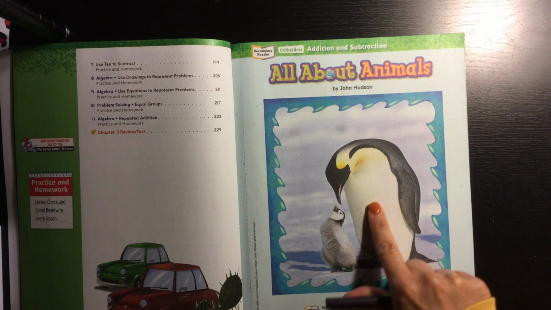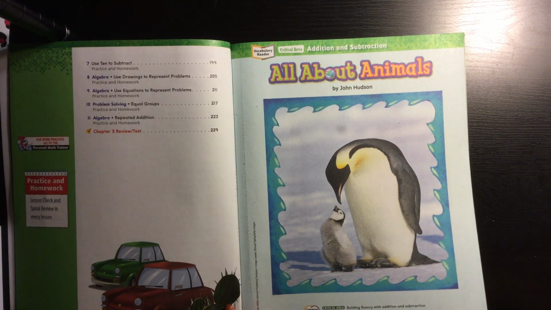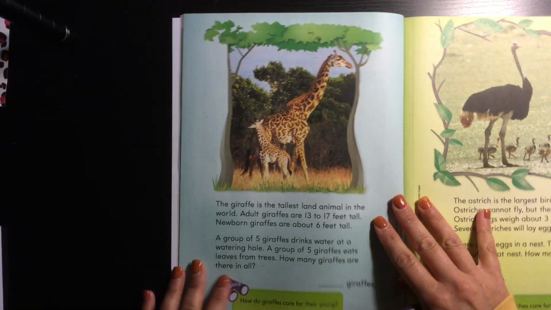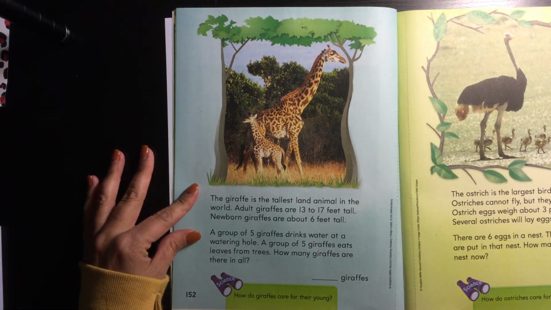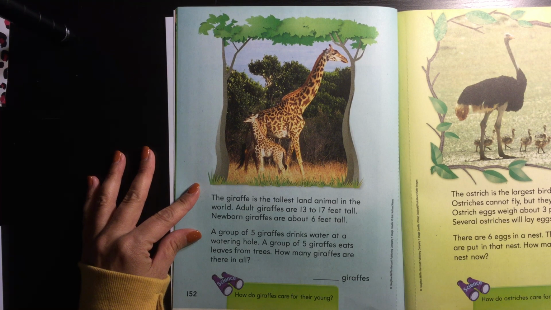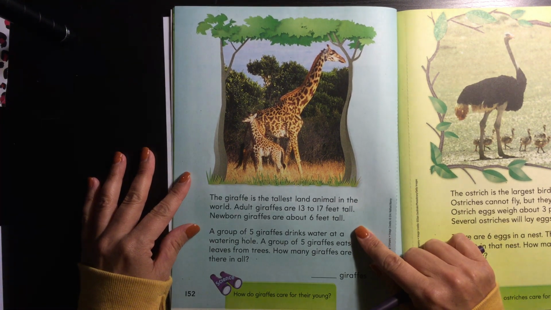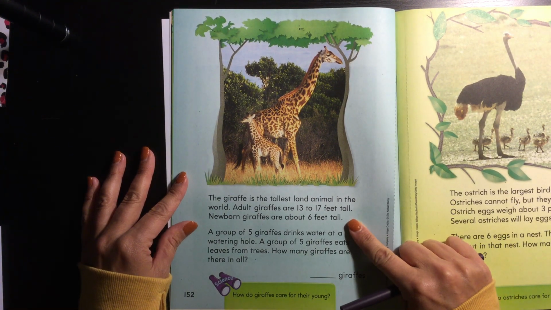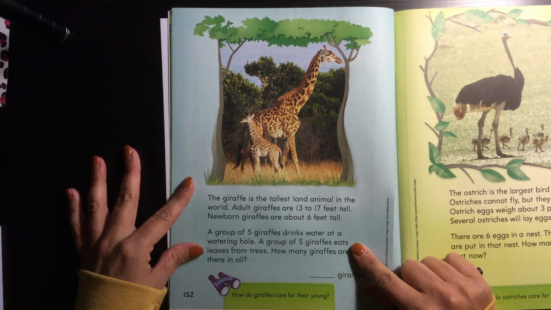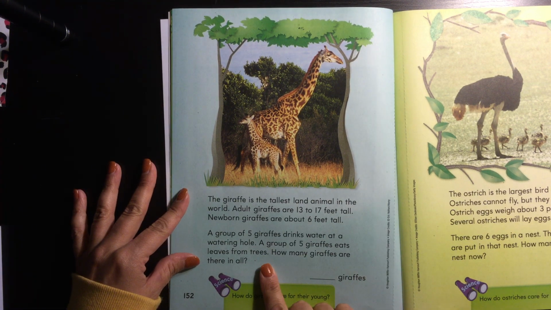All about animals. I see an adult penguin with a little baby penguin. Turn the page. The giraffe is the tallest land animal in the world. Adult giraffes are 13 to 17 feet tall. Newborn giraffes are about 6 feet tall. That's how tall my husband is. A group of 5 giraffes drink water at a watering hole. A group of 5 giraffes eats leaves from trees.